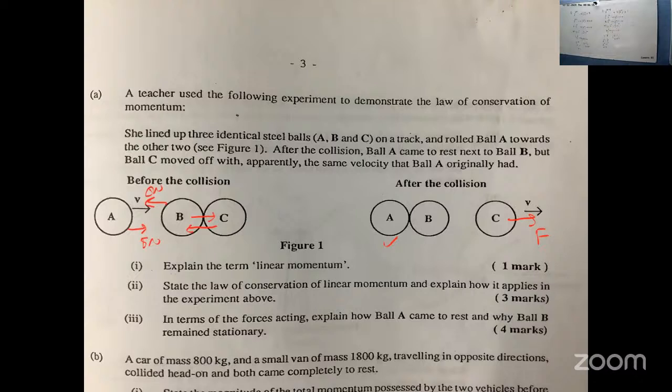Question didn't ask, but full stop. C moves away because there is no equal and opposite force acting on it.